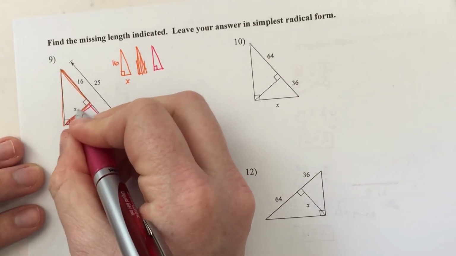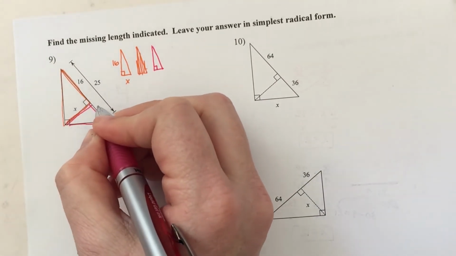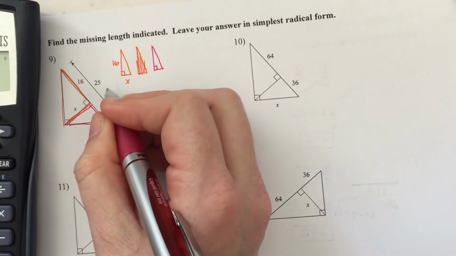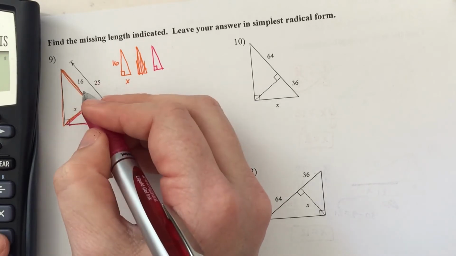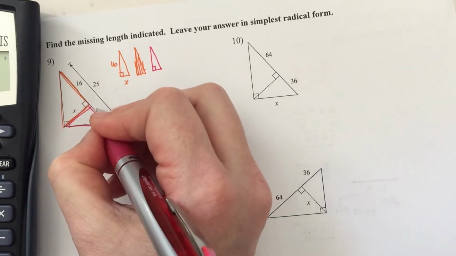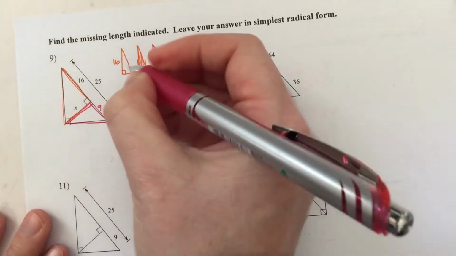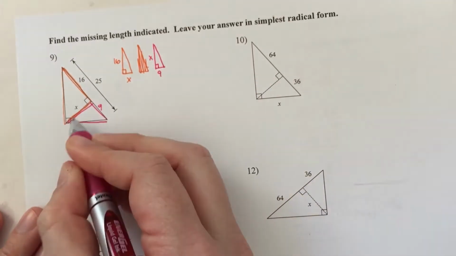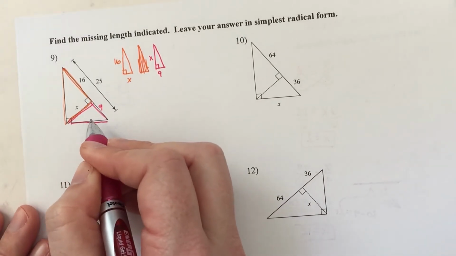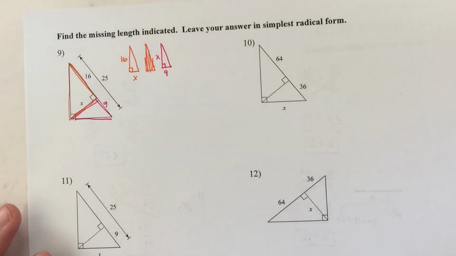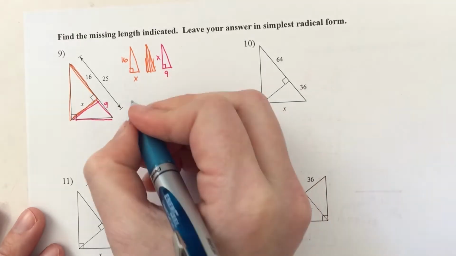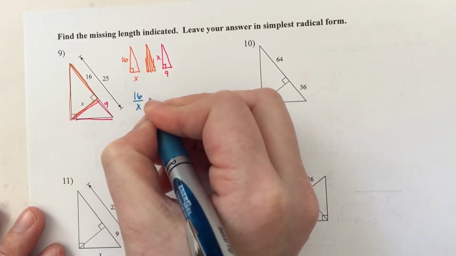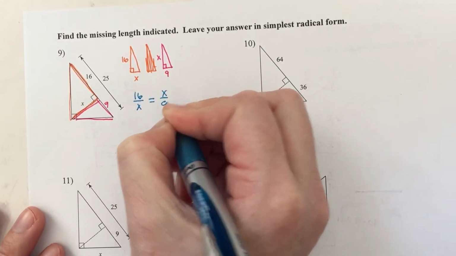I have x, and this side, let's see what it would have to be. 25 minus 16 should be 9. 9 is the short. x is the long within this pink triangle. From here, I can set up my proportion. 16 over x equals x over 9.